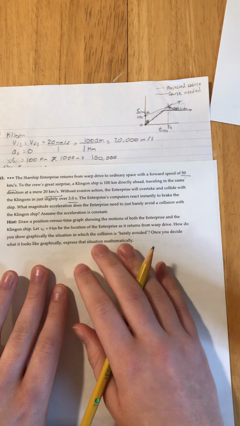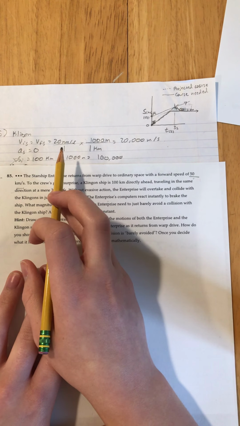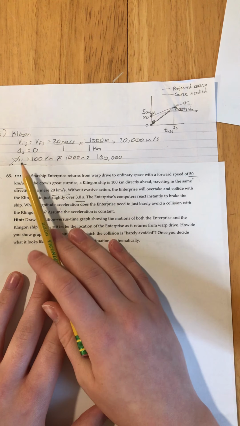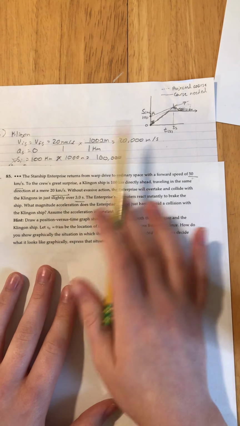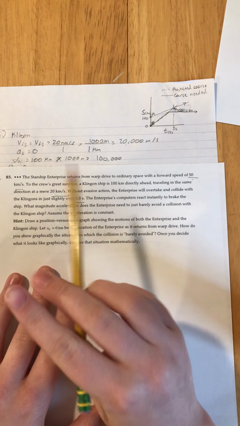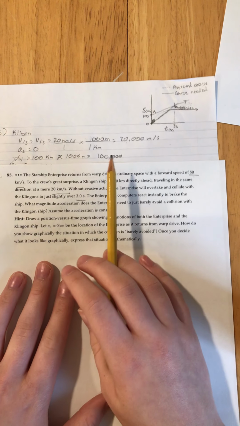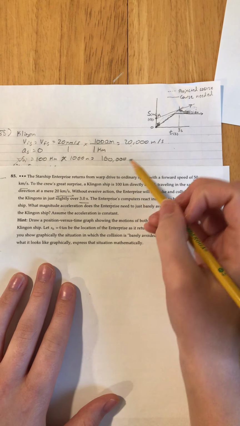So the Klingon ship, the velocity is 20 kilometers per second, which is equal to 20,000 meters per second. The acceleration is 0 because the velocity is constant, and the position currently is 100 kilometers away, or 100,000 meters away.